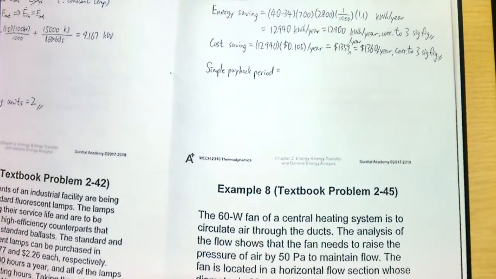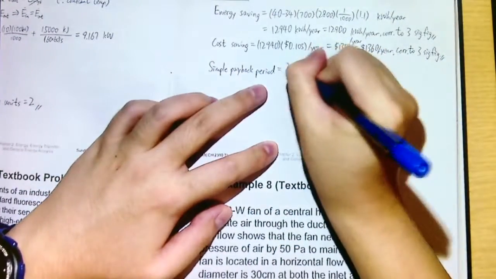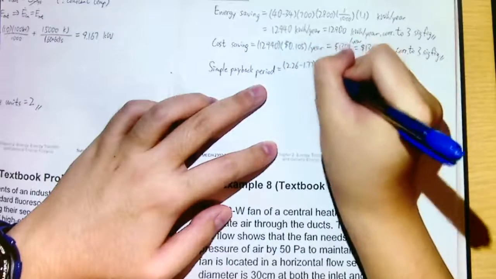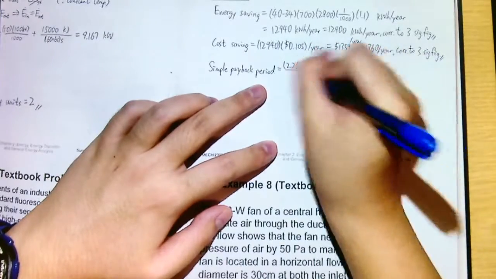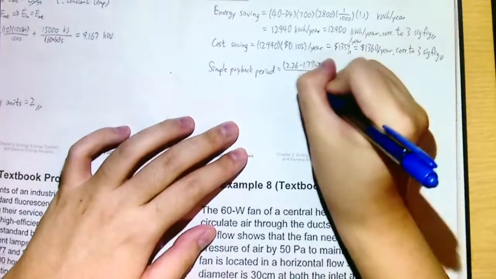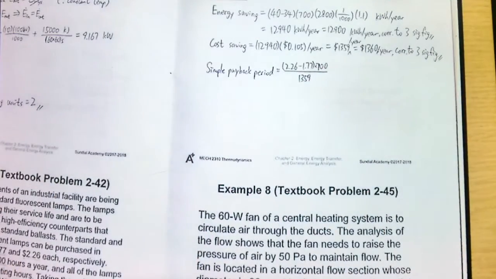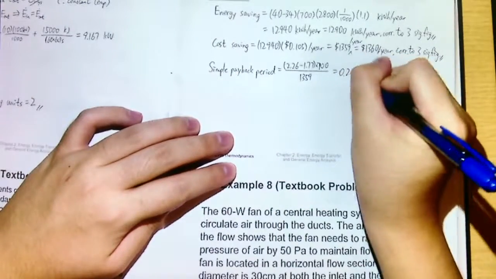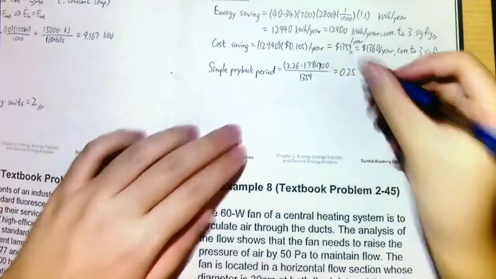Okay, but initially we have increased our cost because we have purchased more expensive lamps, that is, the high efficiency lamps. So the difference in the money that we have paid should be this one multiplied by 700. So that would be the extra money we have paid divided by the cost saved per year, so that we can find out the payback period, and it will be only equal to 0.25 year.